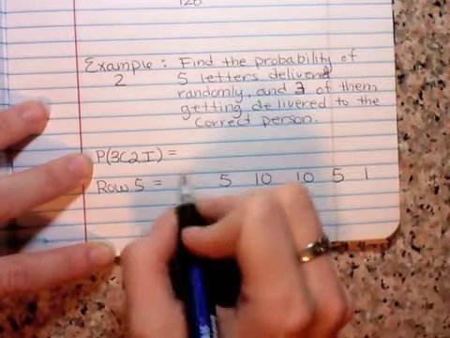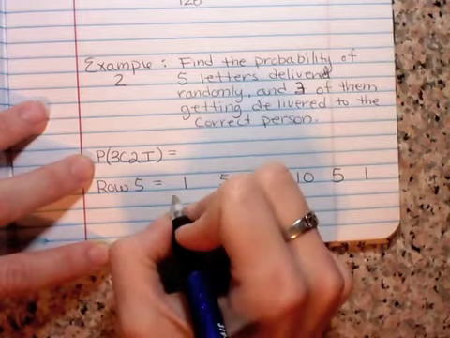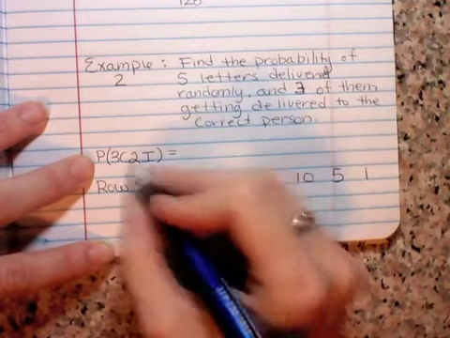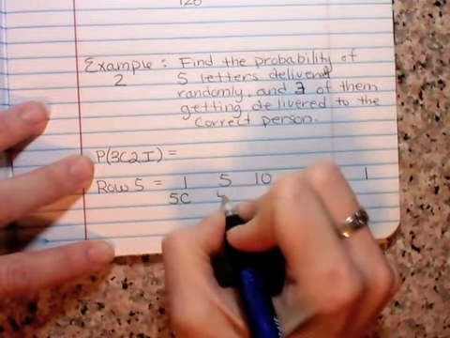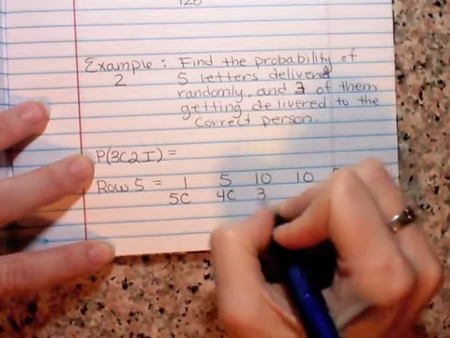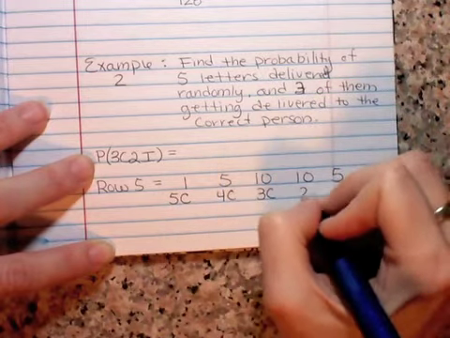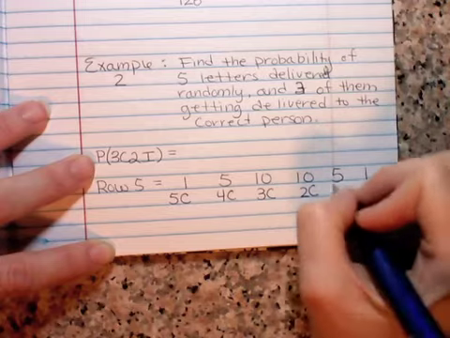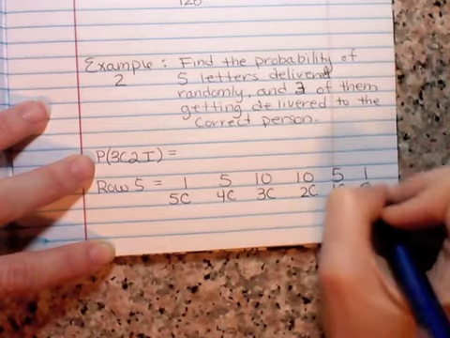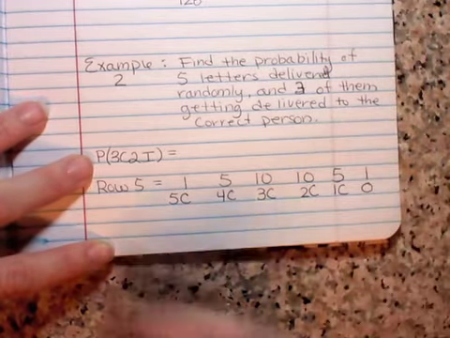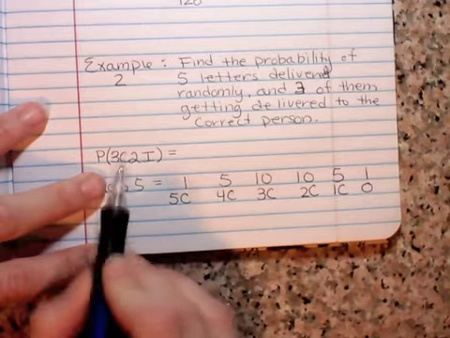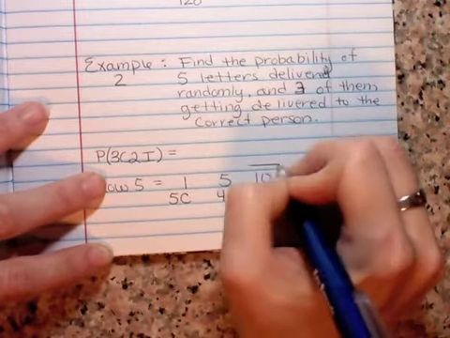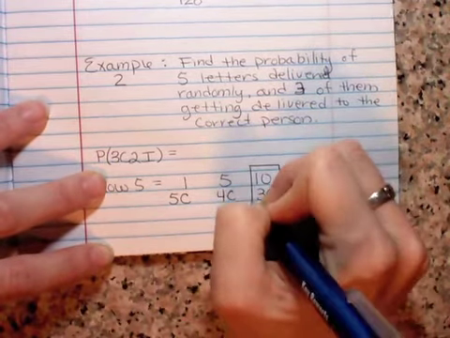The first term always represents all 5 of the first outcomes. So 5 correct, 4 correct, 3 correct, 2 correct, 1 correct, and 0 correct. So we are looking for 3 correctly delivered letters.